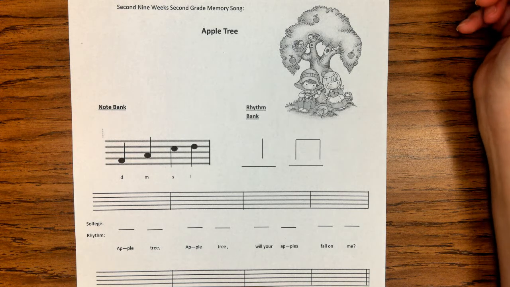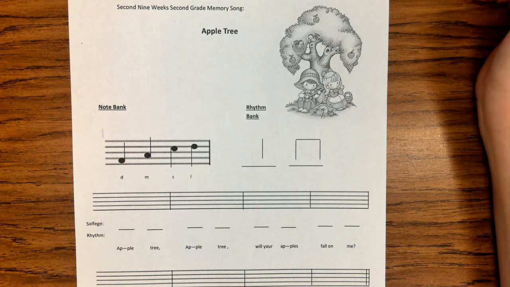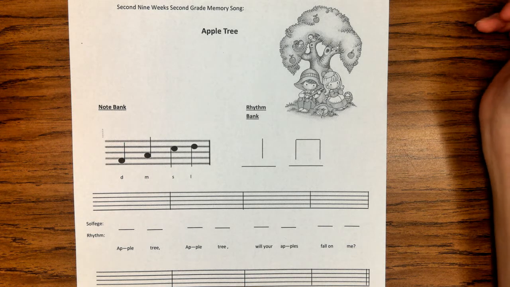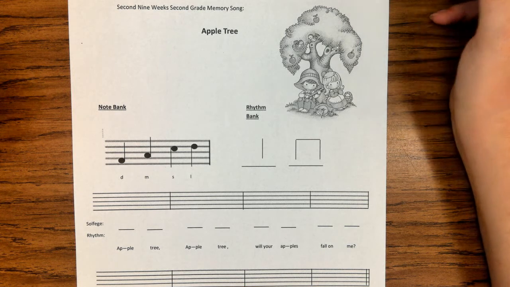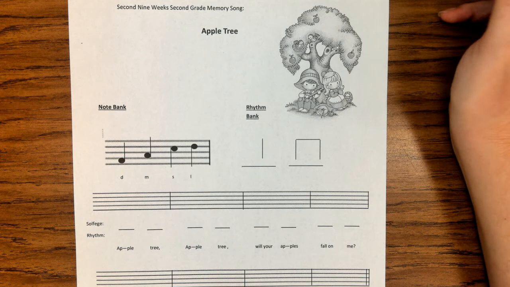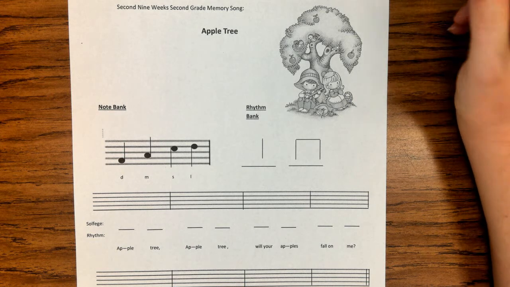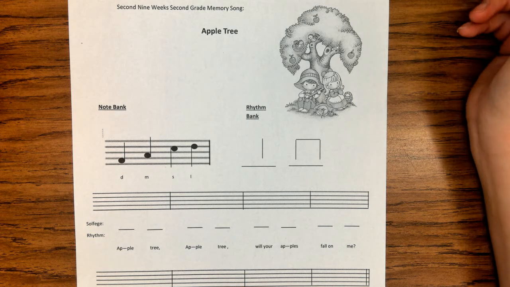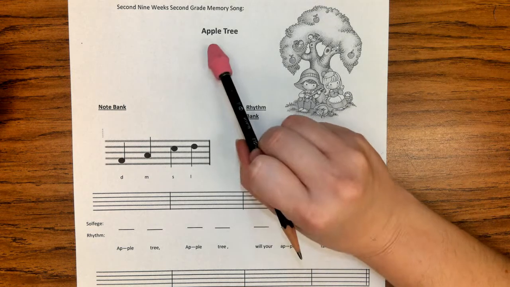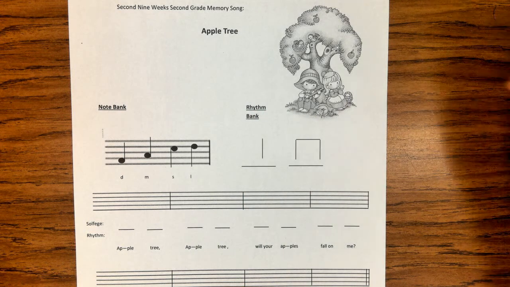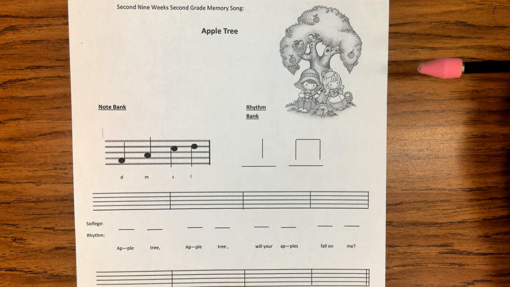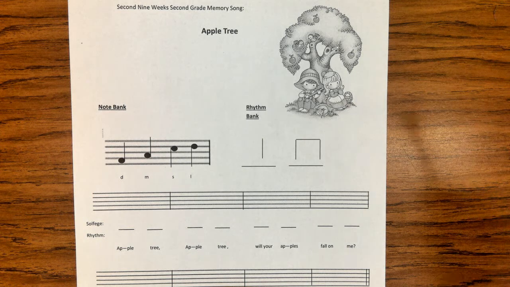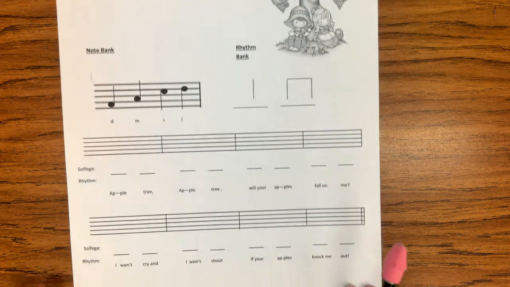So I'm going to show you how we do this worksheet for writing our music notes. This is a worksheet for second grade for the second 9 weeks. That's the second grading period. And our memory song, our core song, is called Apple Tree. So you should have this worksheet. It was in the toolkits for the online students, or you can print it from Schoology.